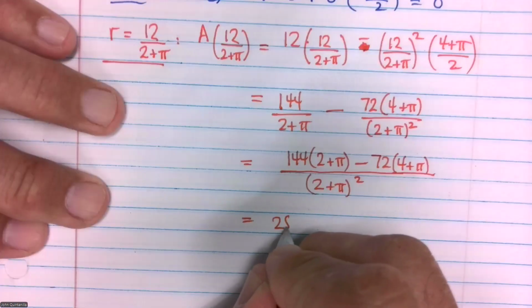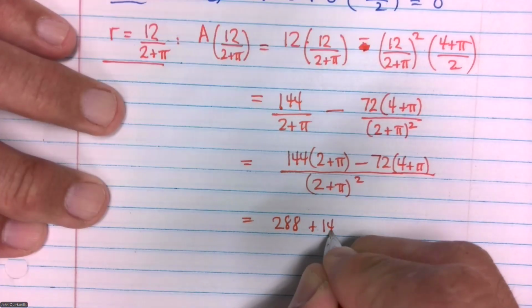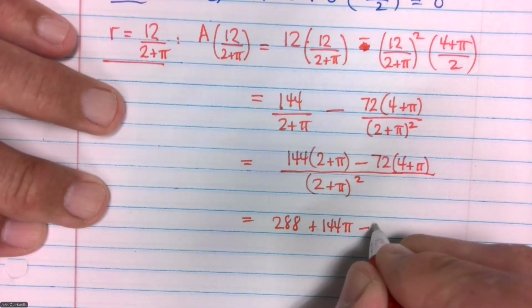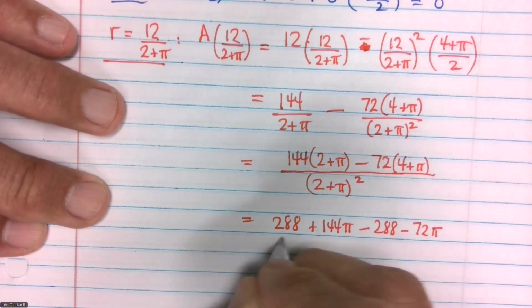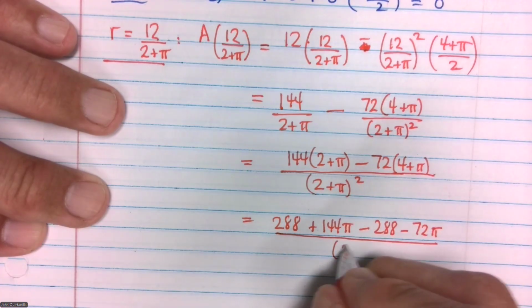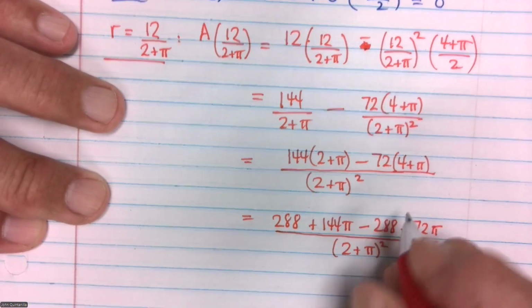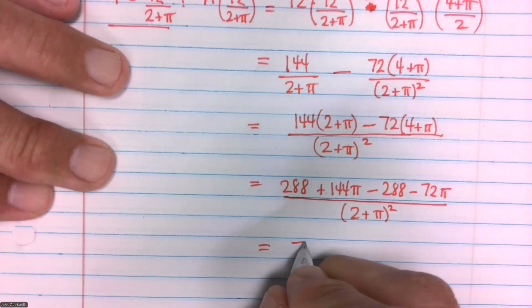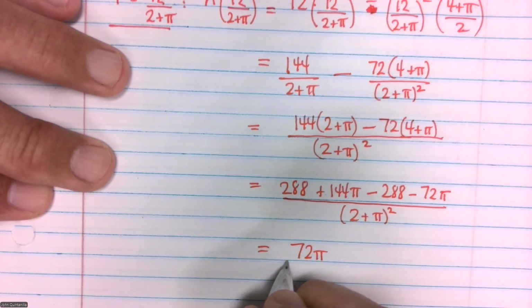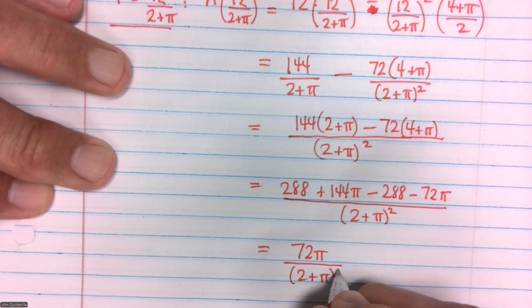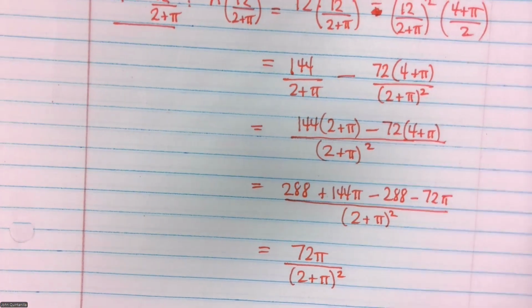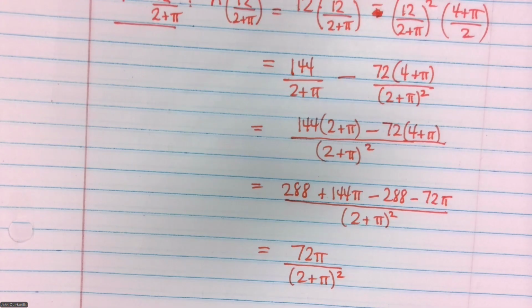So that gives me 288 plus 144 pi minus 288 minus 72 pi, all over 2 plus pi squared. And so my area in this case for this endpoint would be 72 pi over 2 plus pi quantity squared. Okay, so that's one possible thing. That's not trivial, so I have to check that.